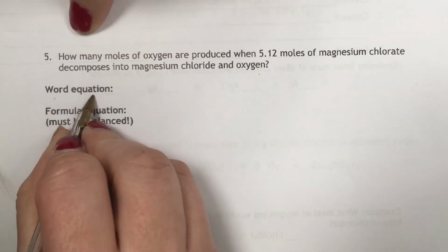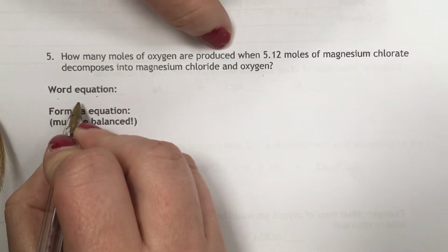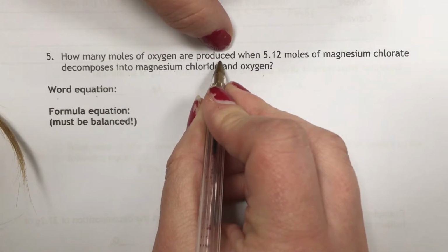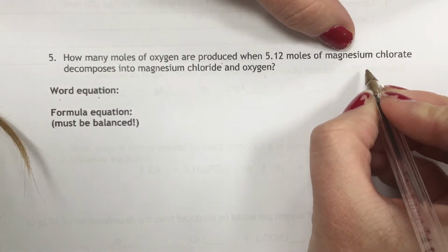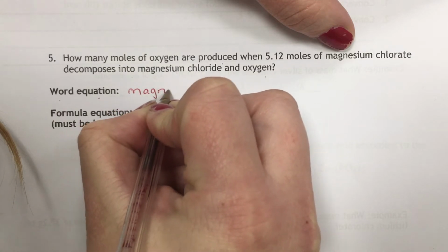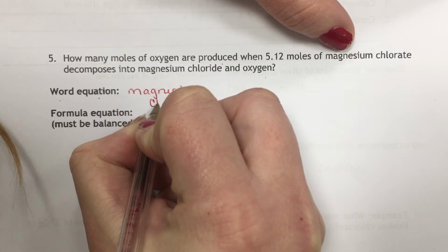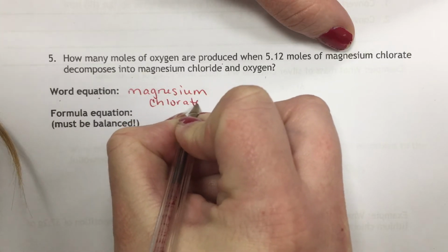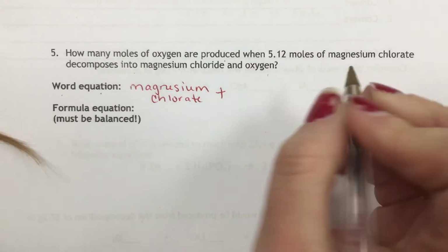So it's asking us to write the word equation. So how many moles of oxygen are produced? So that's on the product side, when this many moles of magnesium chlorate. So the word equation would be magnesium chlorate decomposes.